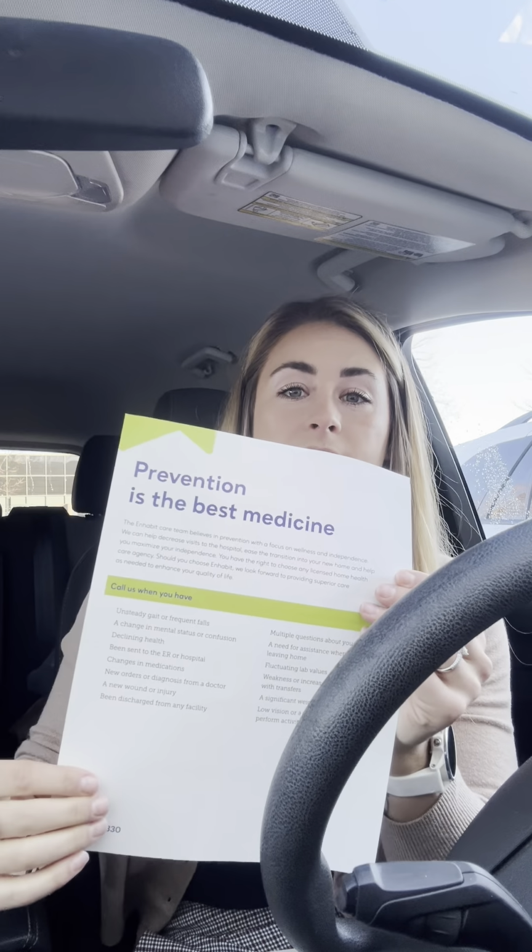So here, you can give this to the patient. It even talks all about home health, what services we provide, and I've even attached my number there on the bottom, and you can just give it to the patient and they can reach out to me directly.